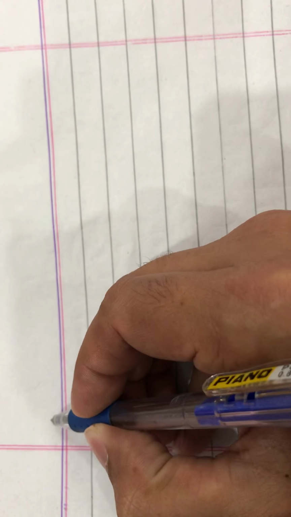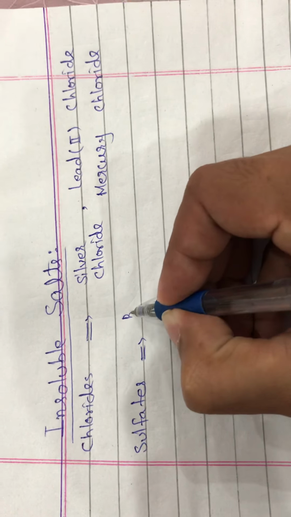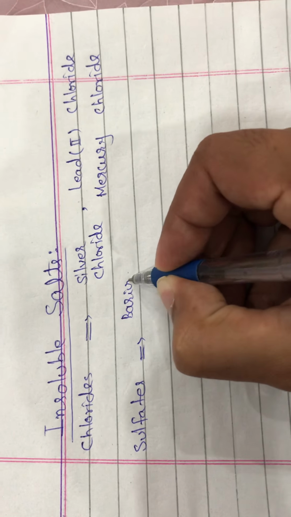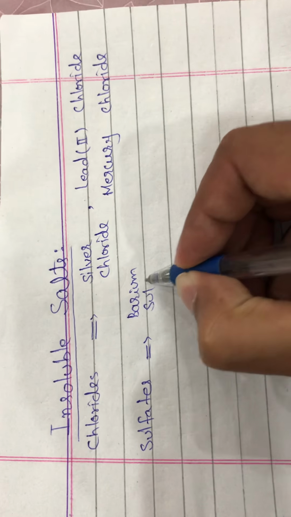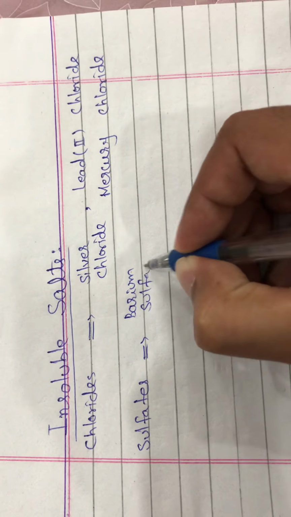And for sulfates, we have barium sulfate, calcium sulfate, and lead 2 sulfate.